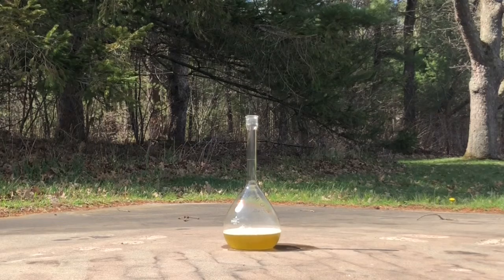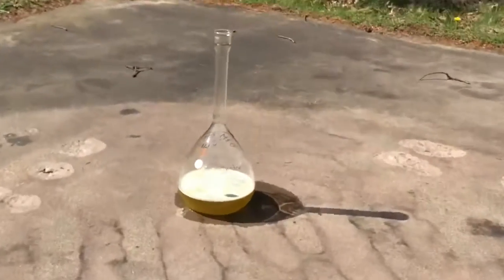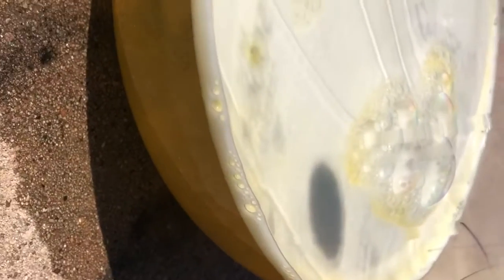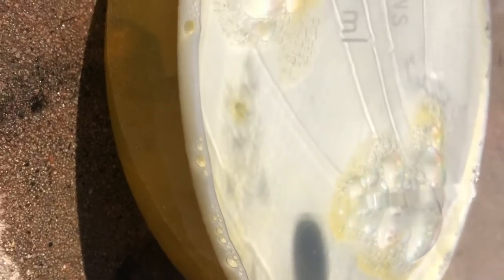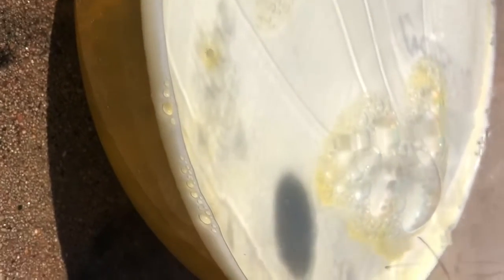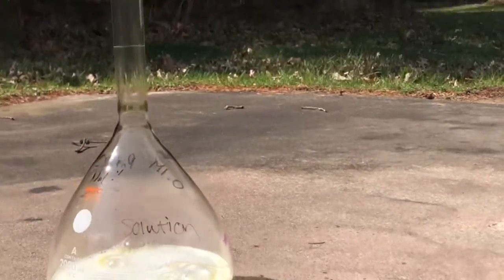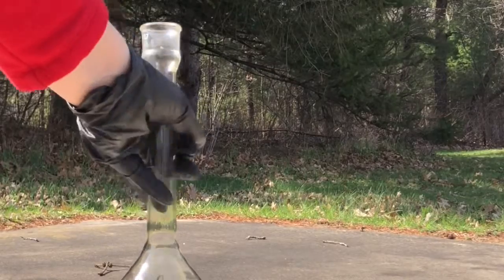I'm going to take you in closer so you can see what's happening. We got some bubbles down there going, a little bit of foam. Not a lot of action, but we are making oxygen gas. Give it a little stir.